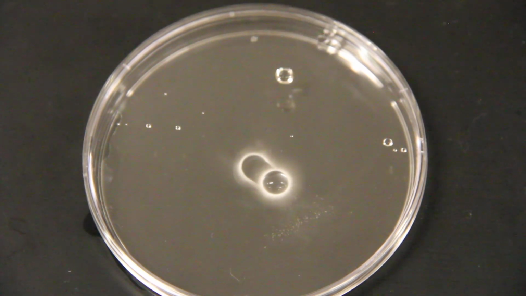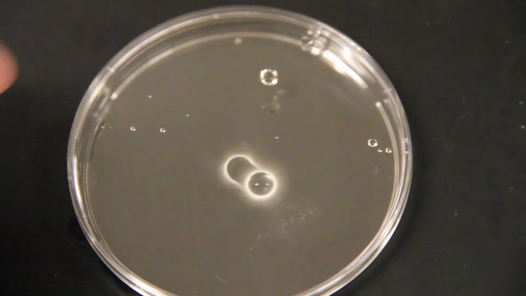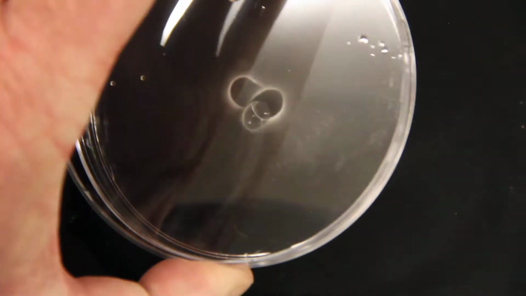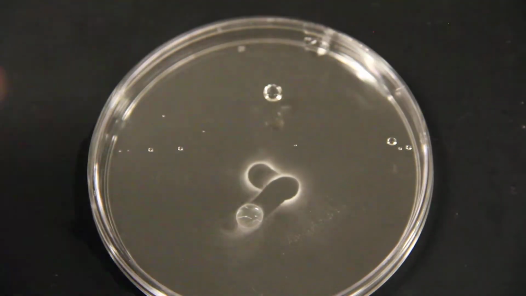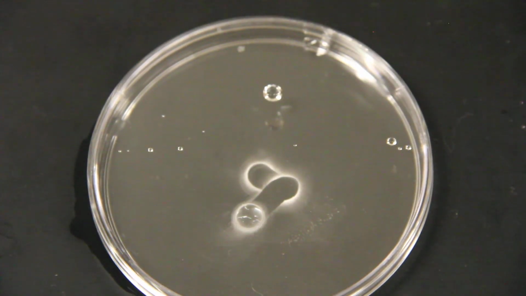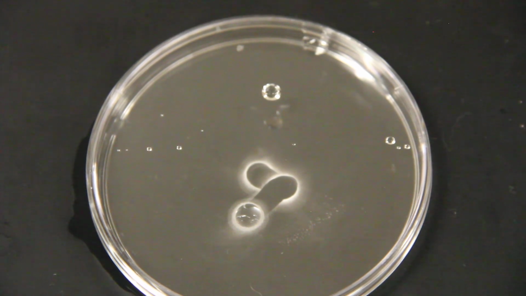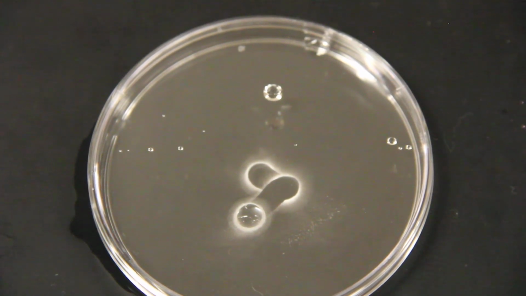So NH3 plus HCl making NH4Cl, which is solid. So you can see the solid. It's really kind of a cool reaction, but also involves some concentrated acids and bases, so I would not recommend that you do it at home.